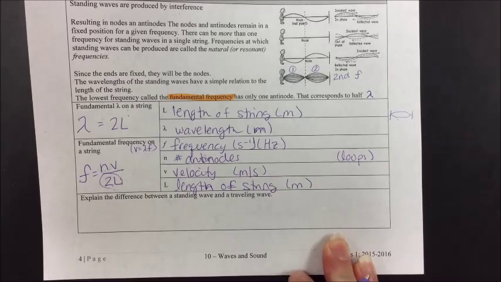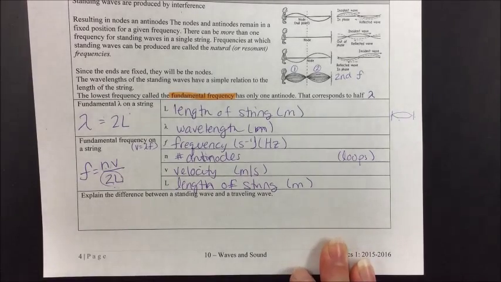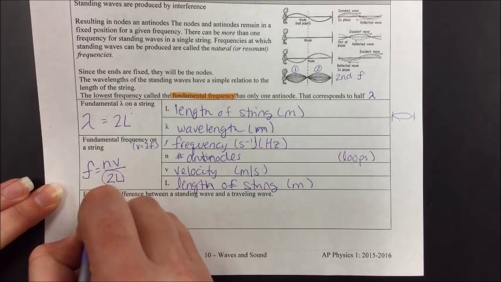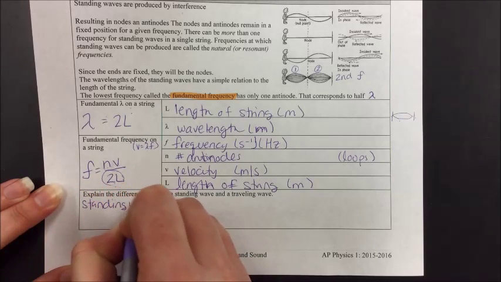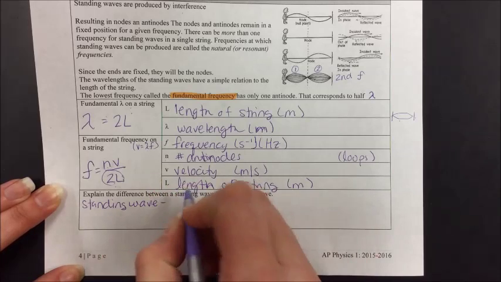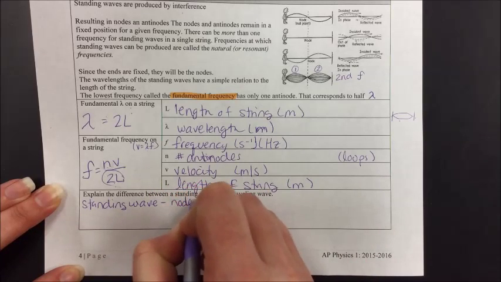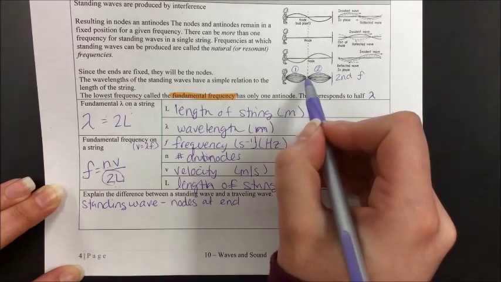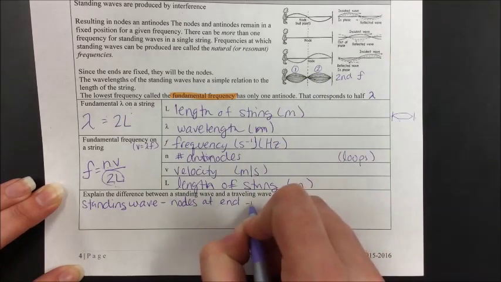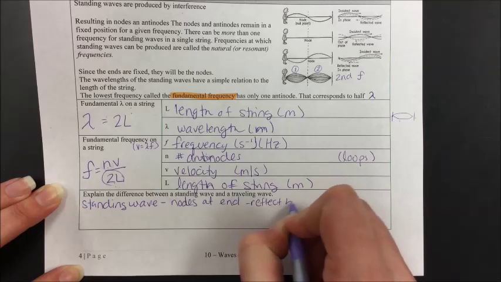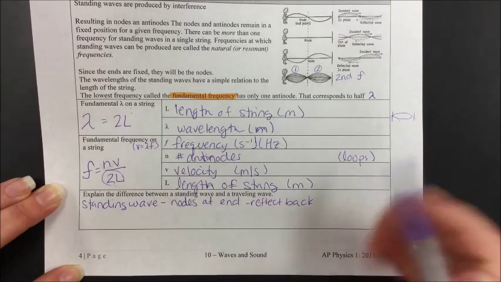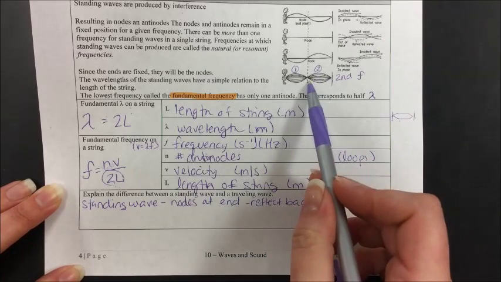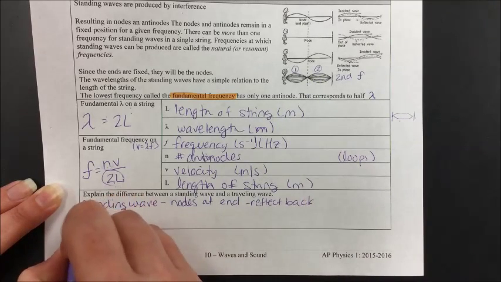Okay, so the difference between a standing wave and a traveling wave is that a standing wave is going to have the nodes at the ends. Nodes are where it comes together, and then it's going to reflect back. And you're going to have that nice, beautiful little pattern that would create something like a jump rope.